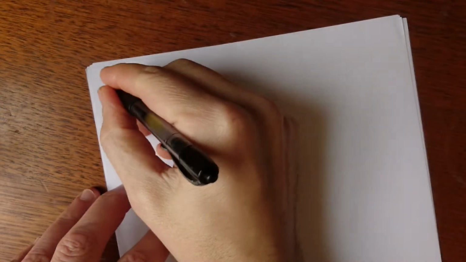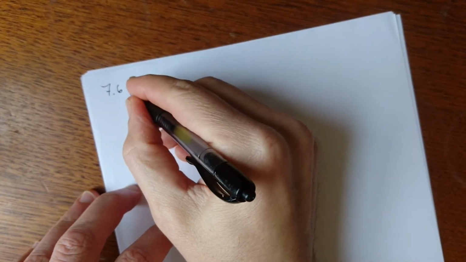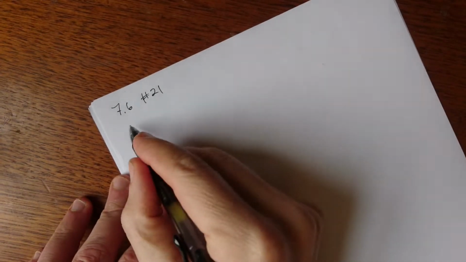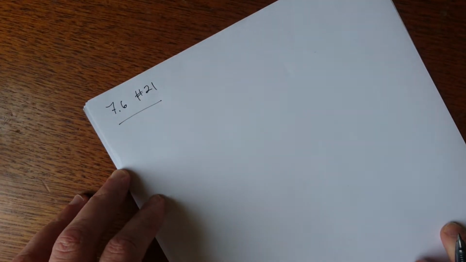Okay, guys, I'm going to do an example here from 7.6. It's at the end of the section, one of the exercises, number 21. This is going to be an exercise in modeling something from the real world using our sinusoidal functions. So let me write down the gist of the problem.